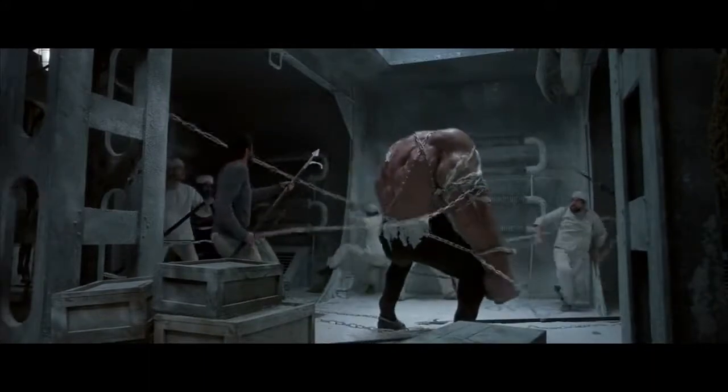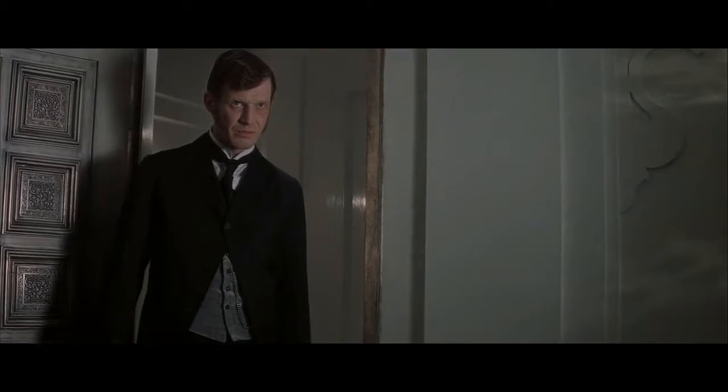Jekyll and Hyde are the one aspect of this film I kind of like. Jason Fleming does a good job with both parts, and the interesting thing? They talk to each other, appearing in reflections.